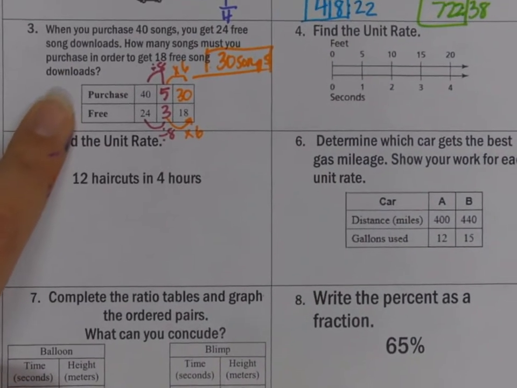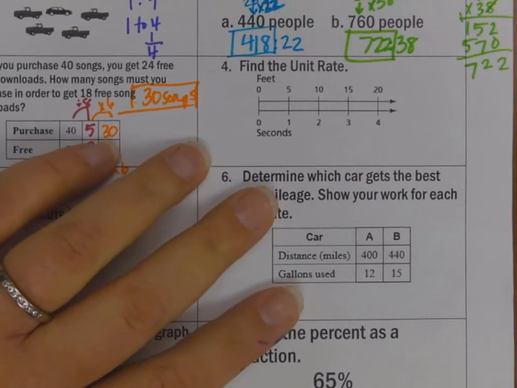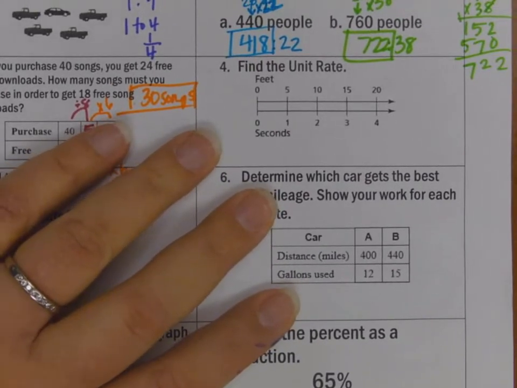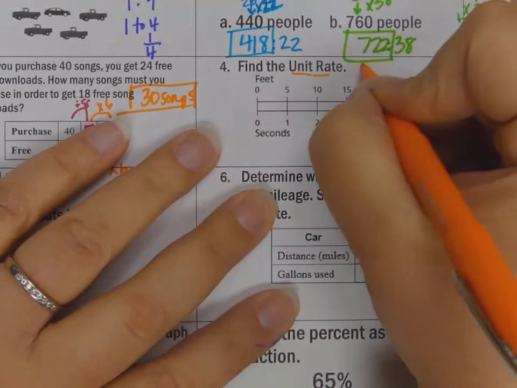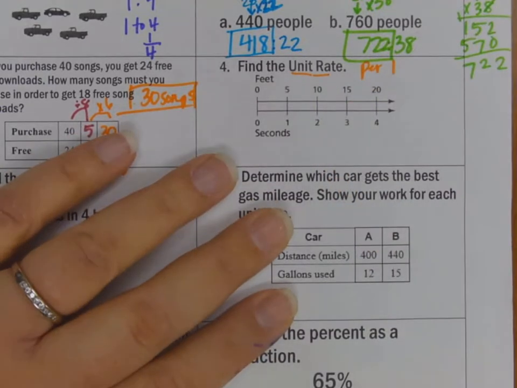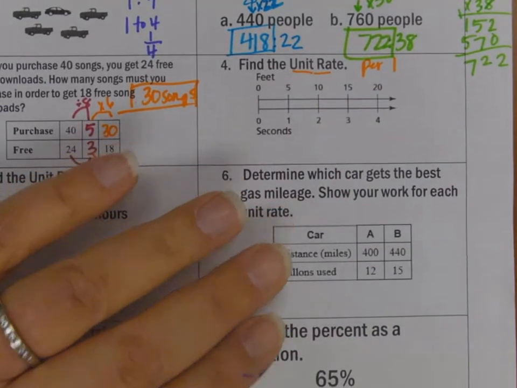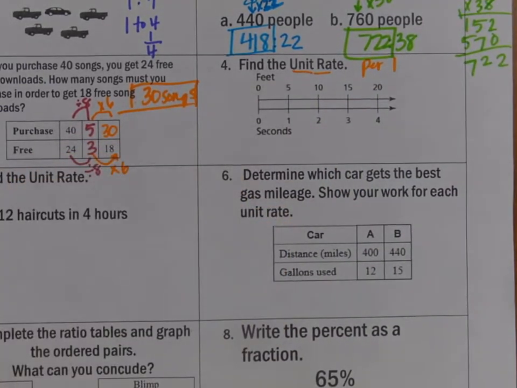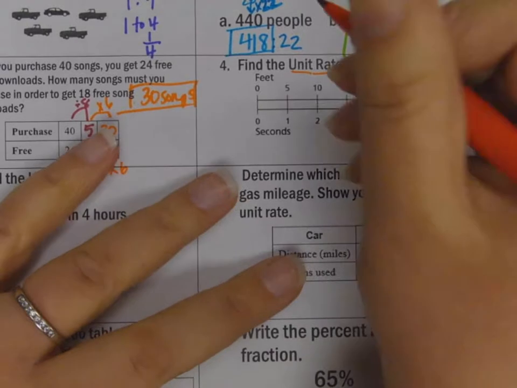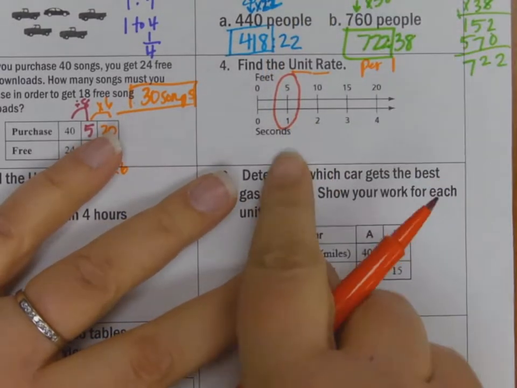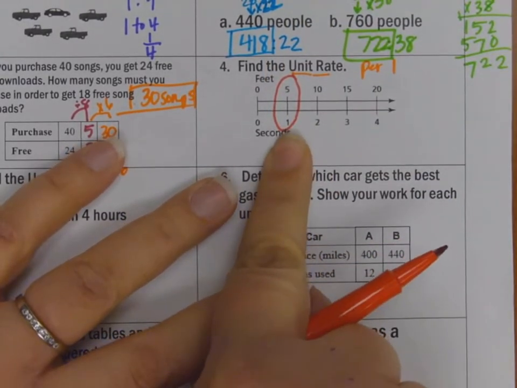Okay. All right, number 4 is asking you to find the unit rate. Remember, the unit rate is how many per one, or per 1 unit, per second, per mile, just down to 1, as simple as you can get it. So on this one, luckily it gives it to me in this number line because it takes it down to 1 second.